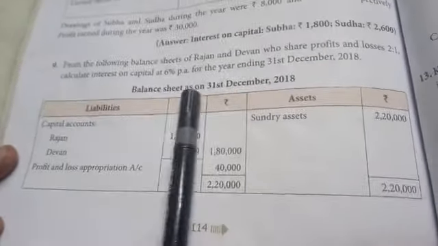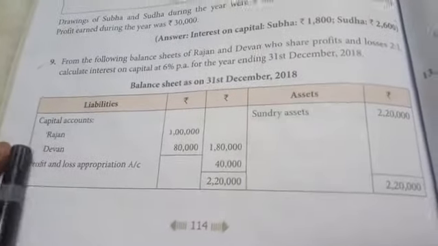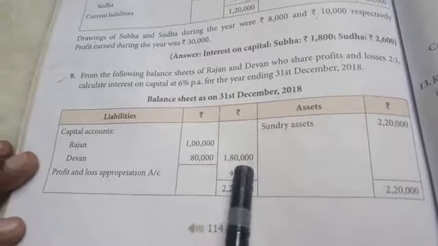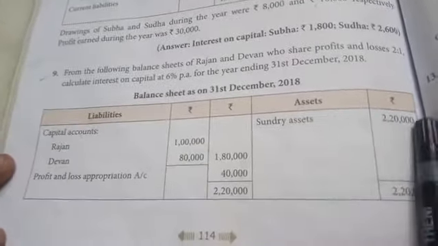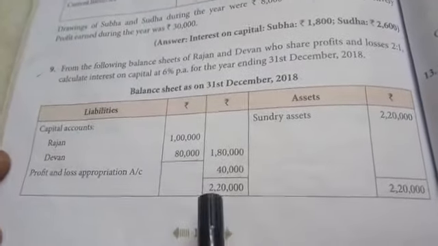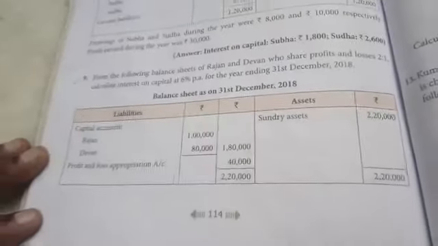Balance sheet as on 31st December 2018. Capital accounts: Rajan 1 lakh, Devan 80,000, total 1 lakh 80,000. Then profit and loss appropriation 40,000. Sundry assets 2 lakh 20,000. Both side total 2 lakh 20,000.